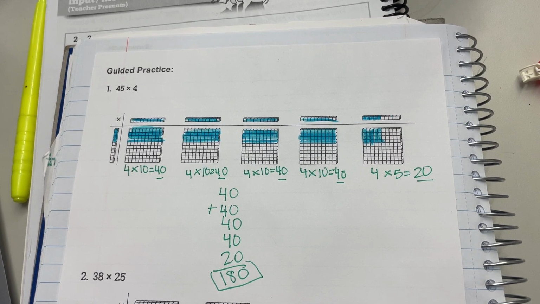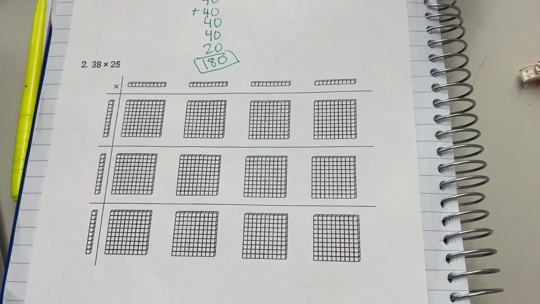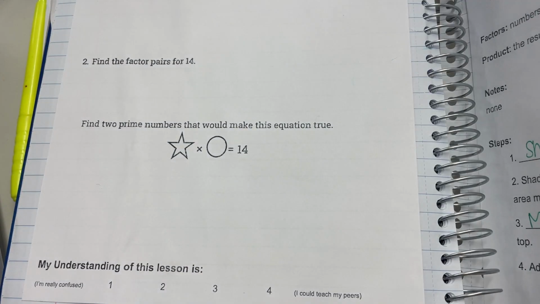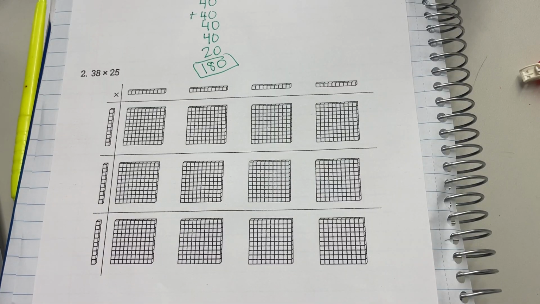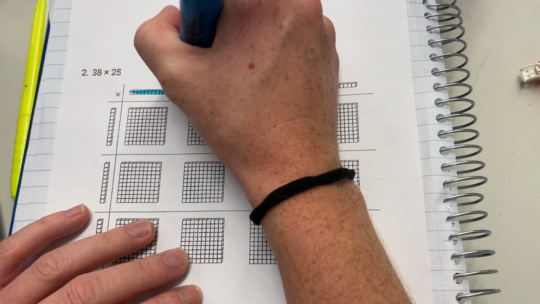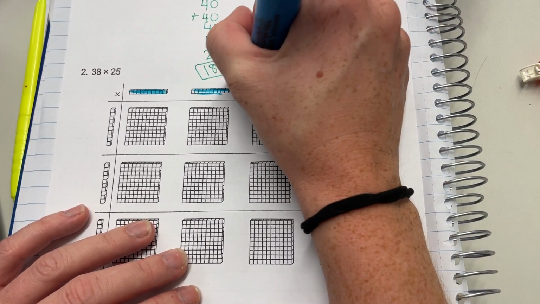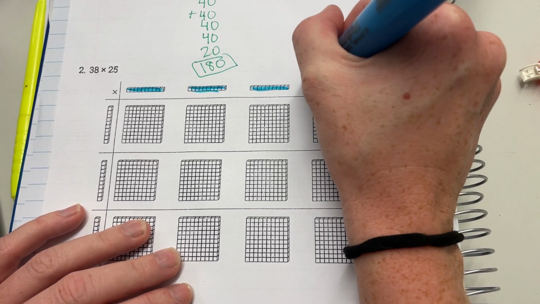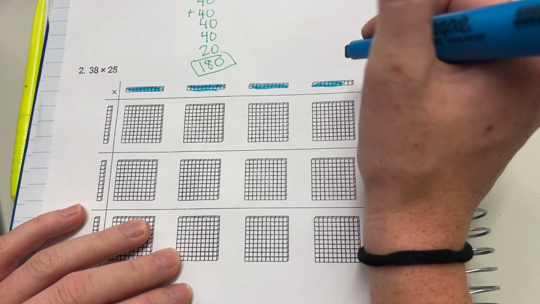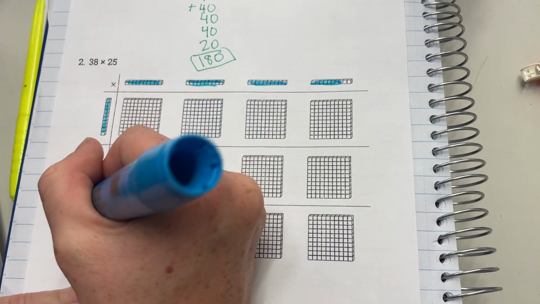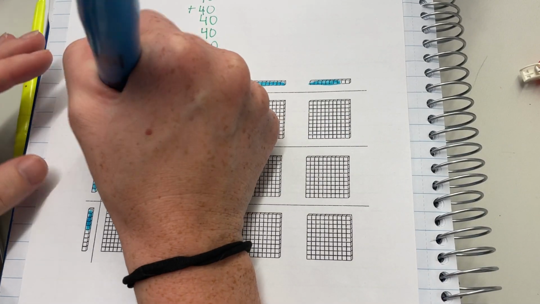Okay, we have one more problem, and then you will have your homework problems. So we have 38 times 25. So first step is I have to shade in the factor across the top. So I have 38. So 10, 20, 30, and then 8. Okay, and now I have 25. So 10, 20, and then 5. Okay, now I shade in.